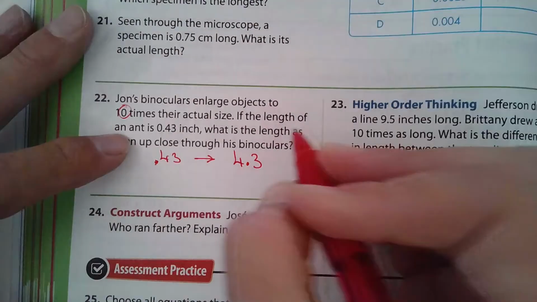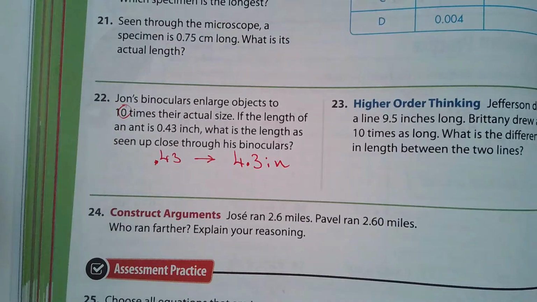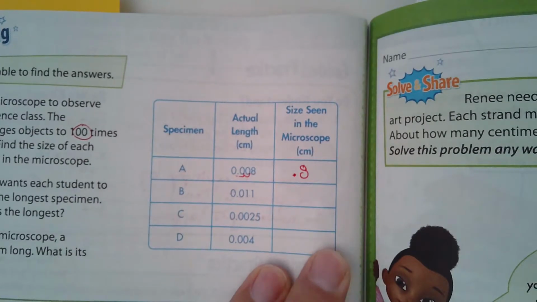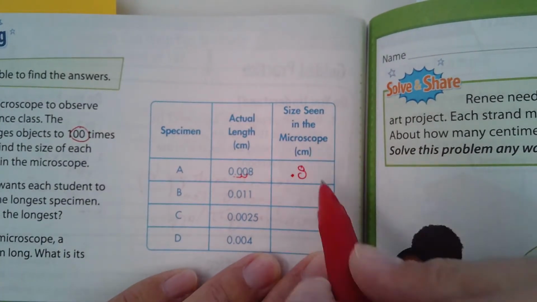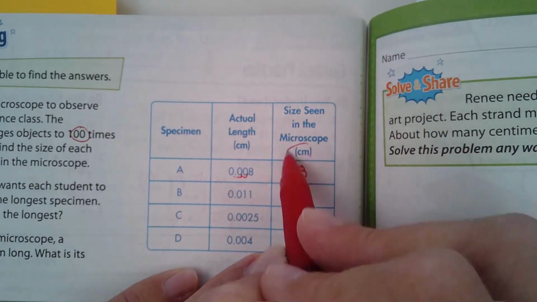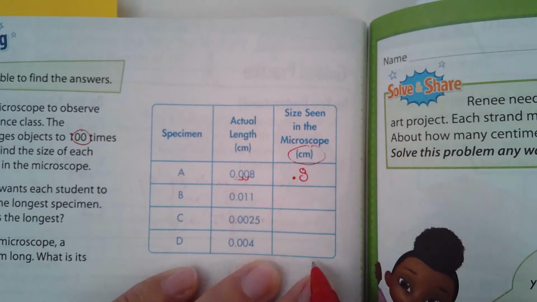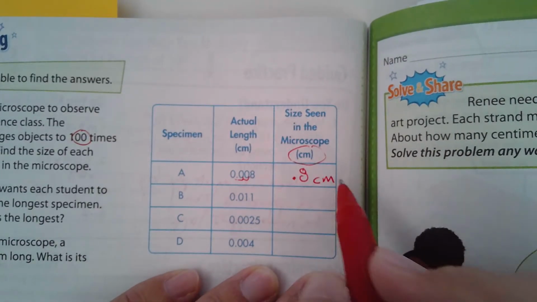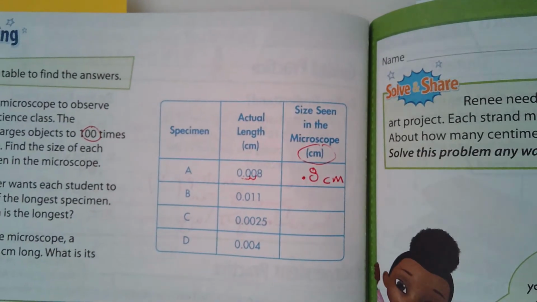Oh, put in the units. I forgot to label it. 4.3 inches. That's correct. And actually, technically, if you look over at this one here, when it's in a column like this, in a way, they've already told us that all of these are centimeters. But if you put cm, it's probably a good habit to have there. All right.